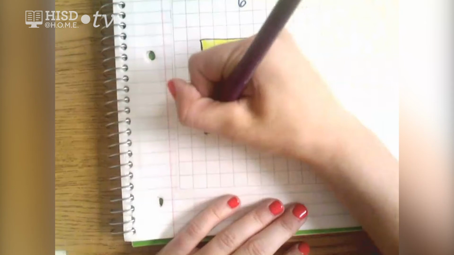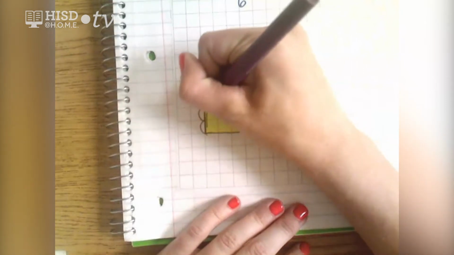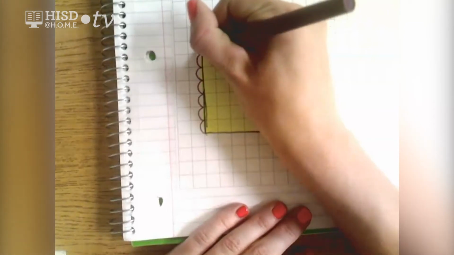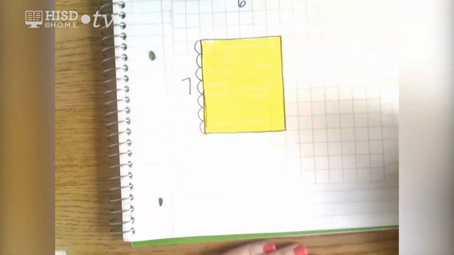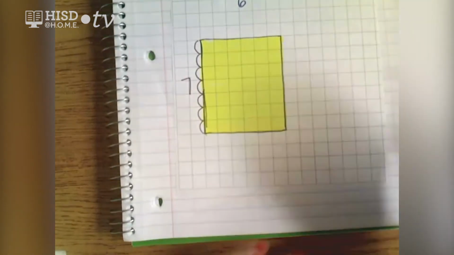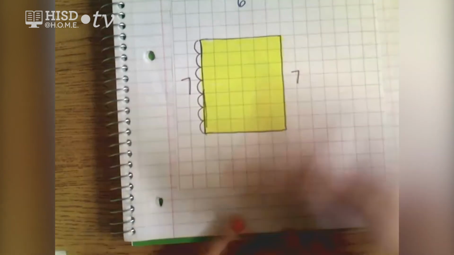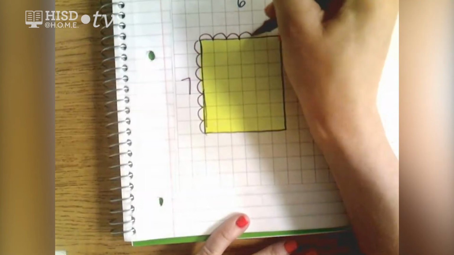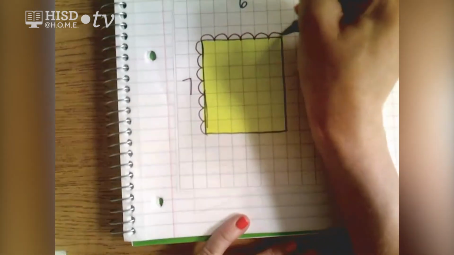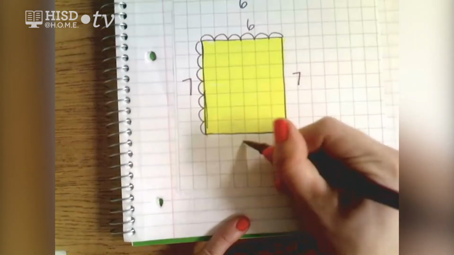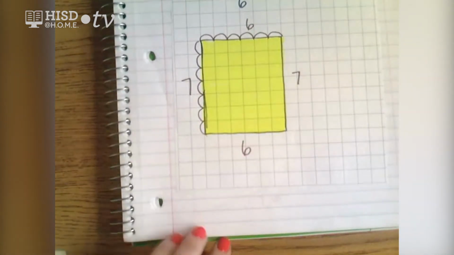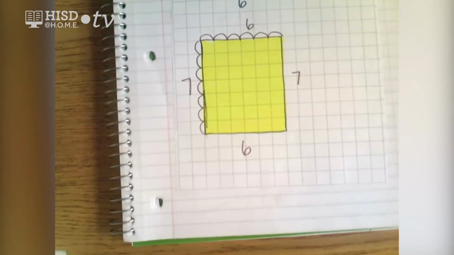This side has 1, 2, 3, 4, 5, 6, 7. That means this side has 7. And this side has 1, 2, 3, 4, 5, 6. So that means this side has 6. I'm going to let you guys go ahead and find the perimeter of this rectangle. I'll give you guys 1 minute.